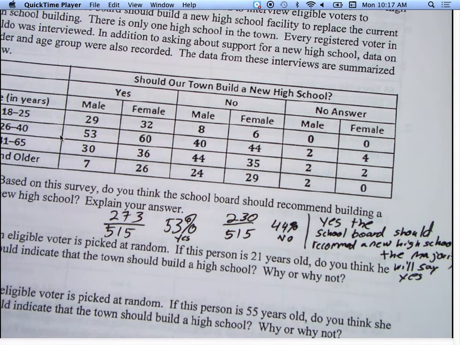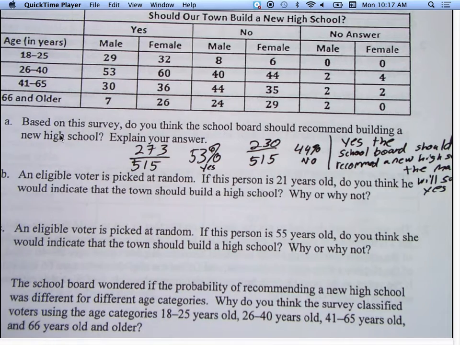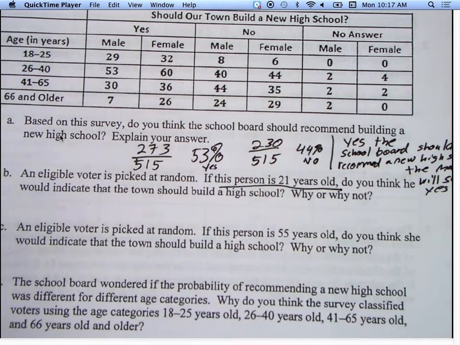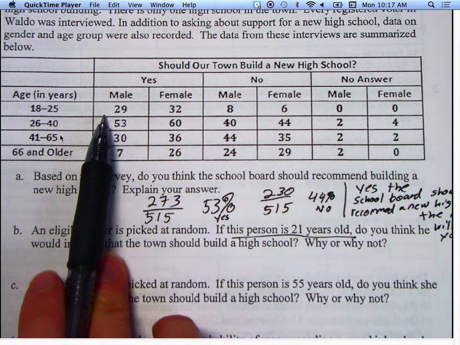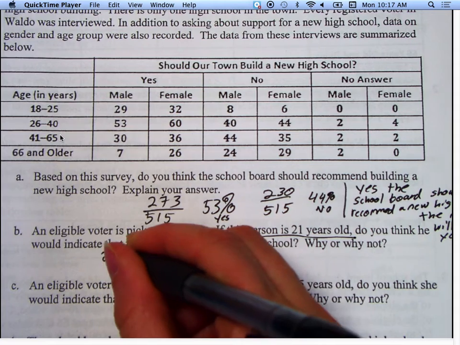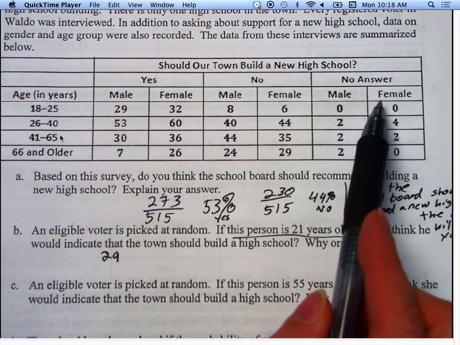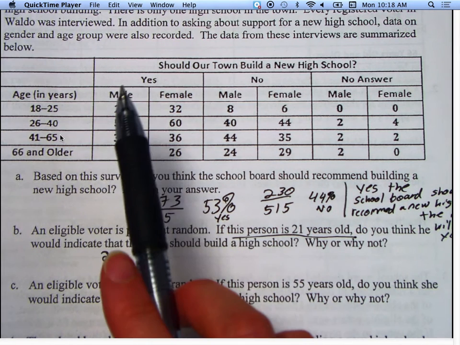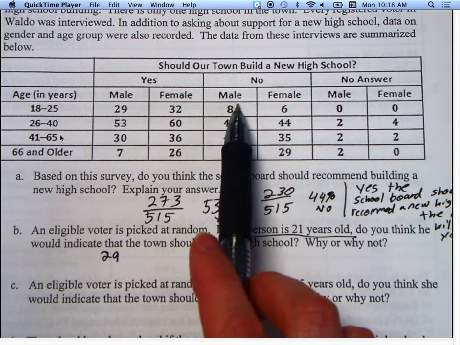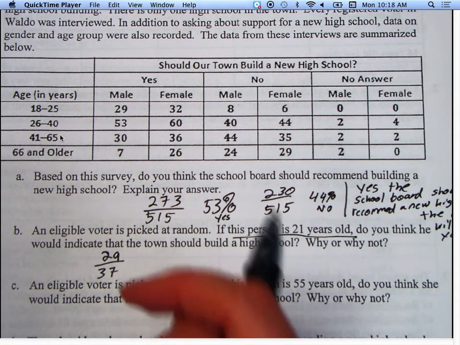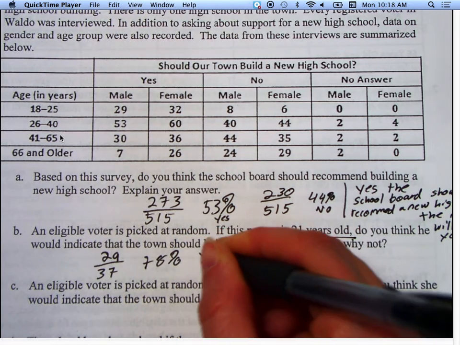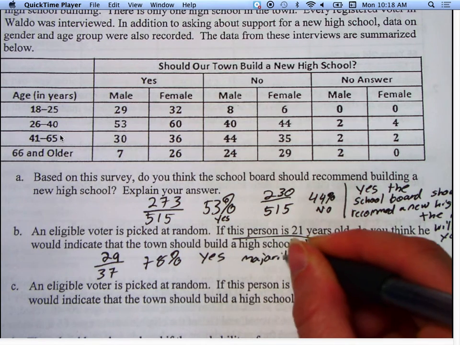All right. An eligible voter is picked at random. If the person is 21 years old, do you think he would indicate that the town should build a high school? So what do we know about this voter? It's a boy, and he's 21 years old. So where do we look? 18 to 25, and we just go to male. Okay? So 29 are going to say yes out of how many total? So we want to do all the men 21, 18 to 25. 37. 29 out of 37 18 to 25-year-old boys will vote yes. So that's 78% yes. Majority want the high school.